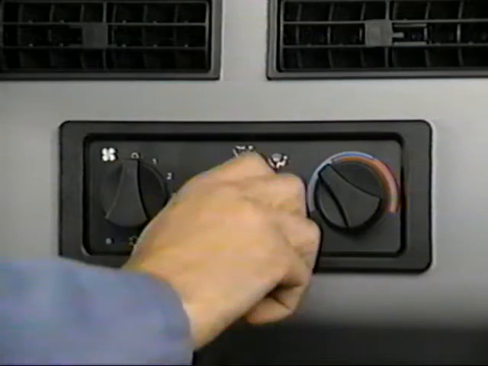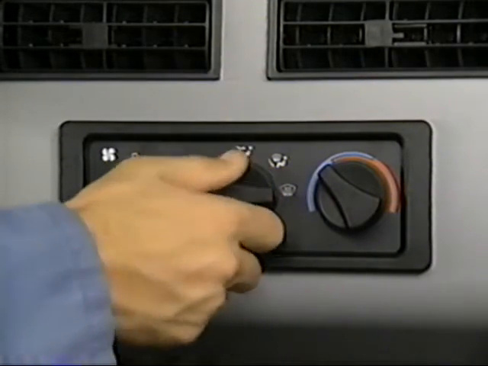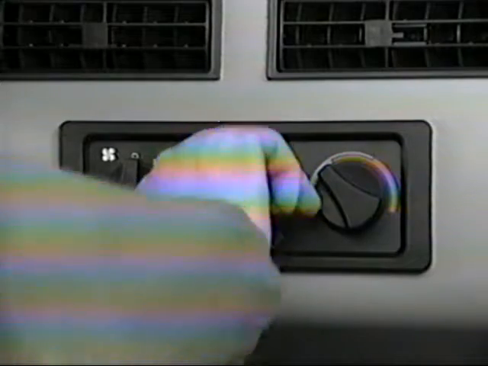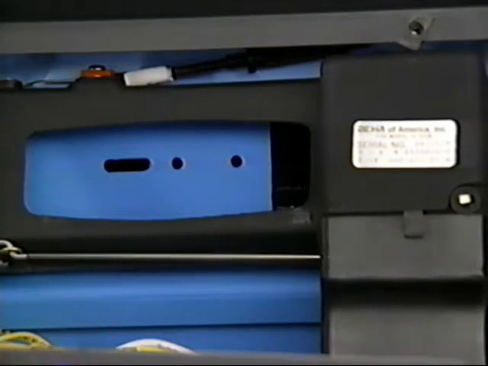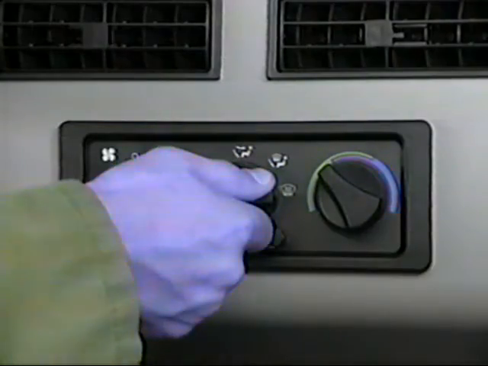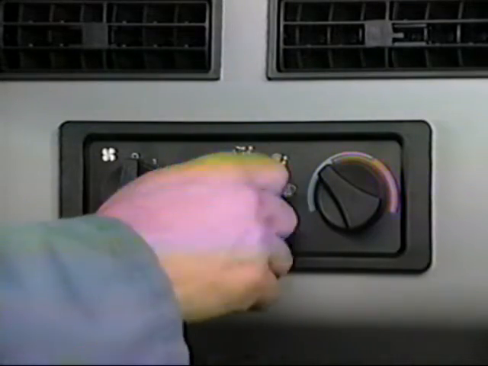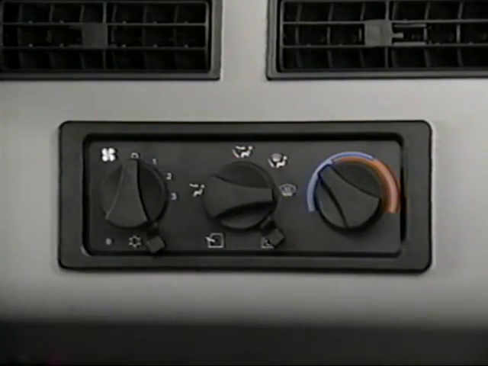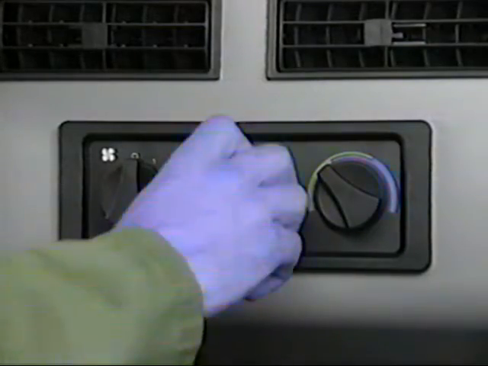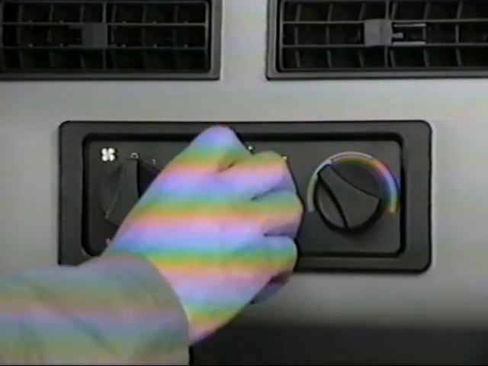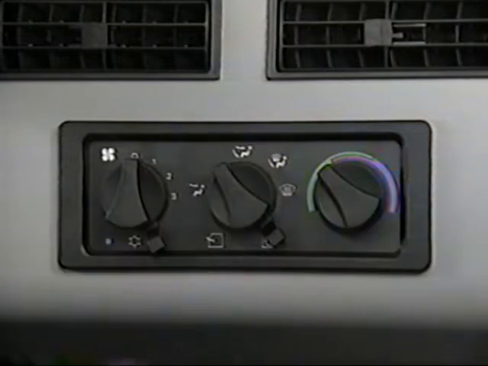Make sure there is a smooth transition from one cable to the other as the control knob moves through the 12 o'clock position. The face duct door cable should move when the control is to the right. The floor duct door cable should move when the control is to the left. As the control knob passes through 12 o'clock, one cable should stop moving and the other should start. Incorrect cable adjustment will cause either the control knob to lock up before reaching 12 o'clock or the control knob movement will be very stiff.